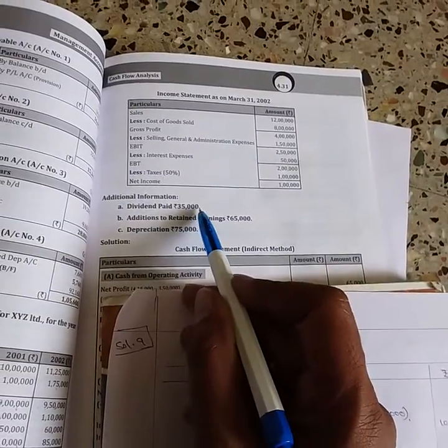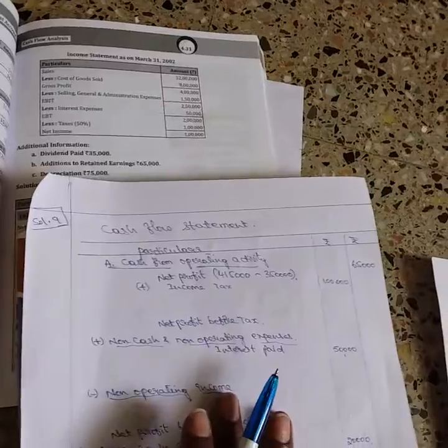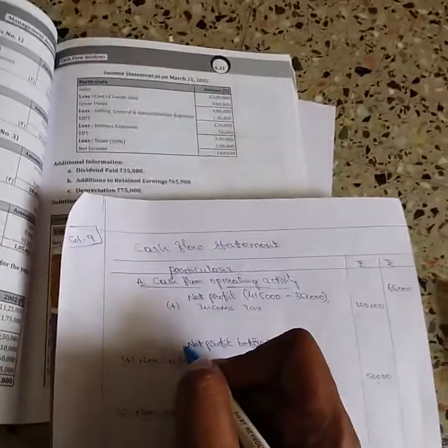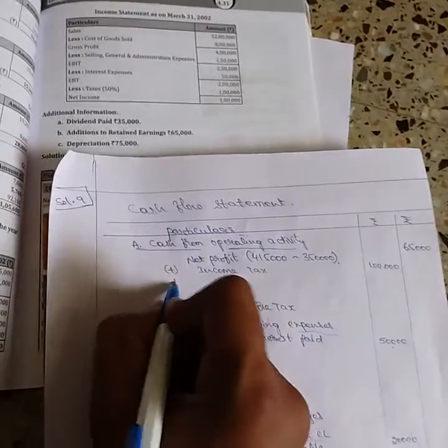This information, dividend paid, is an appropriation of profit. So dividend paid should be added to net profit to identify net profit before tax. Add dividend paid.